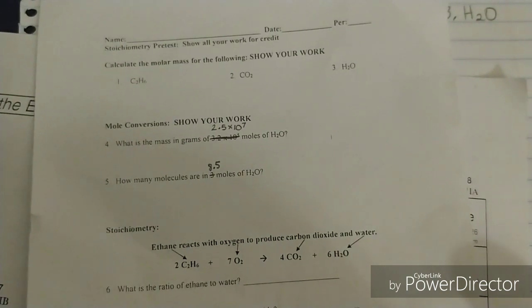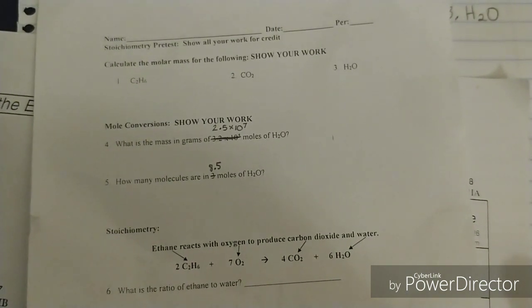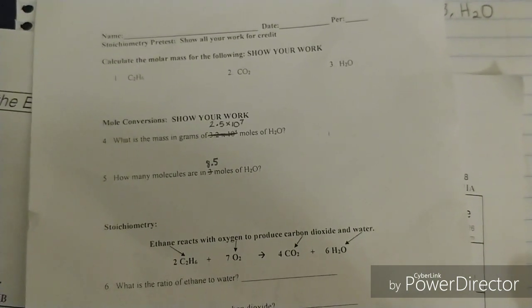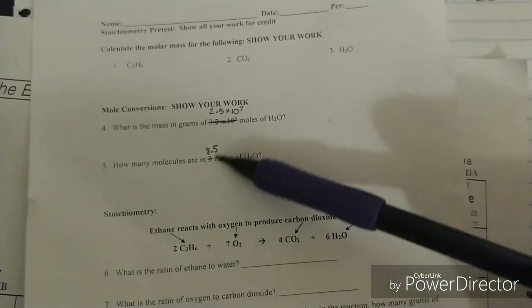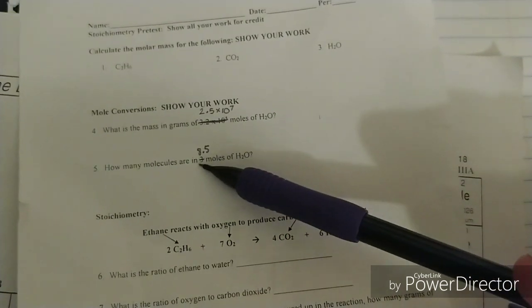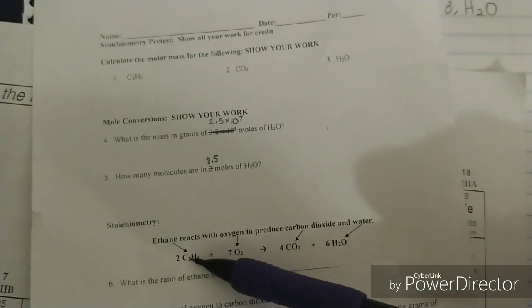Okay, for those of you that are still trying to figure out how to get this done prior to your test, we're going to go ahead and go over this. I went ahead and changed the numbers so that it's not the same as yours, but you can follow along and do your own calculations.